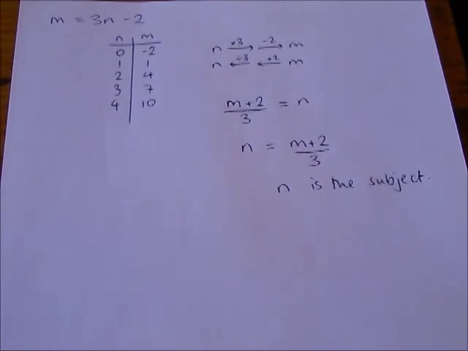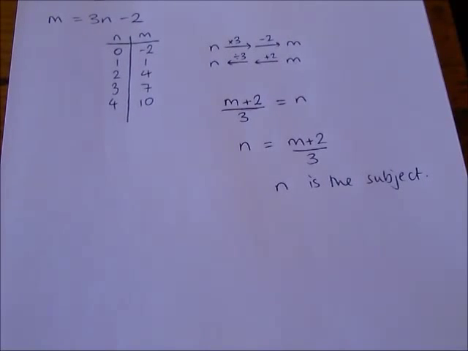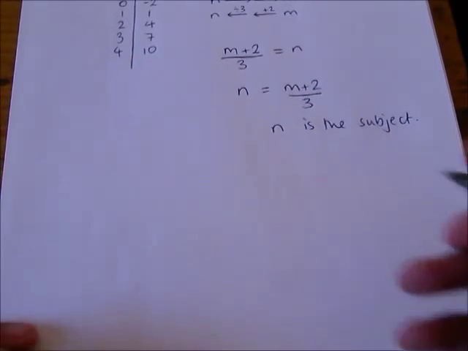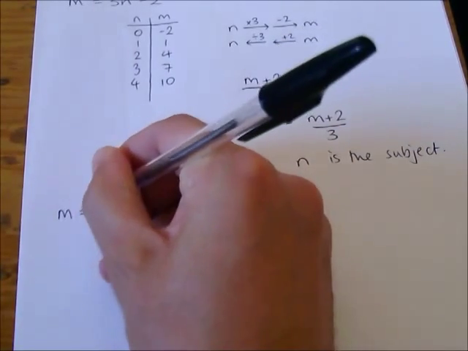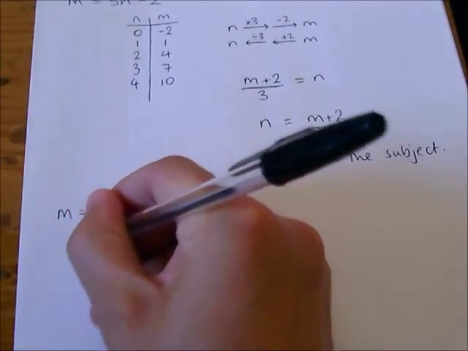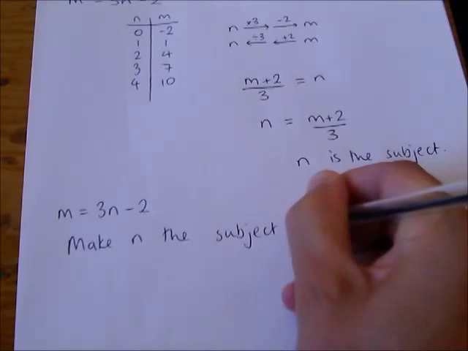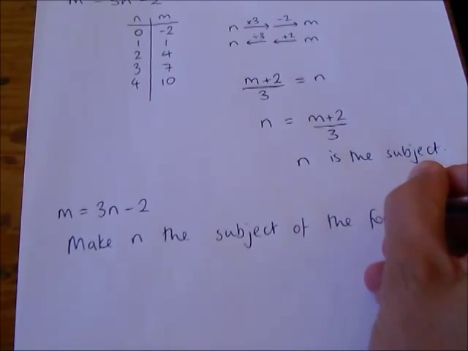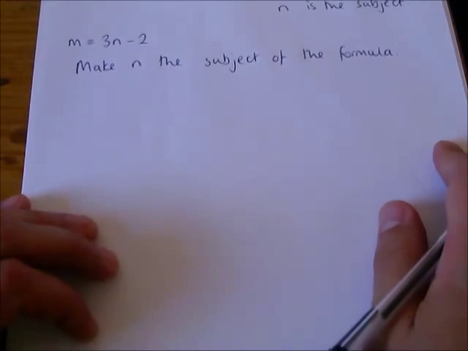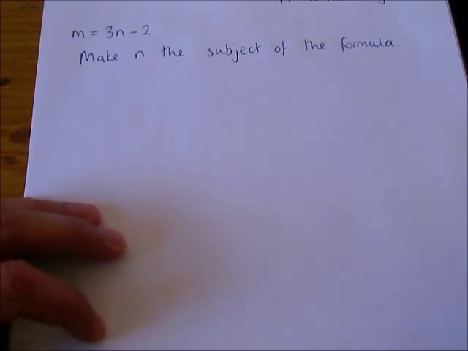Right, let's have a little look at how you might do that using a method which might benefit you in future for more difficult formulae. So we'll take the same problem, m equals 3n minus 2, and the question will say something like, make n the subject of the formula. So this method is going to involve balancing, very much like what you would do with equations.